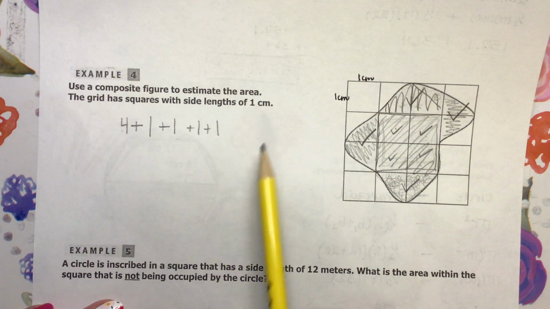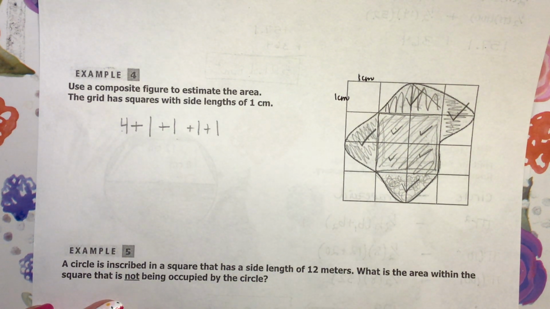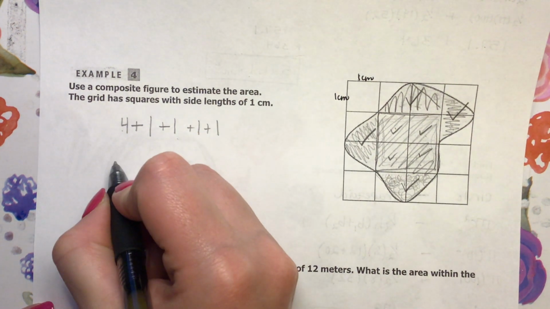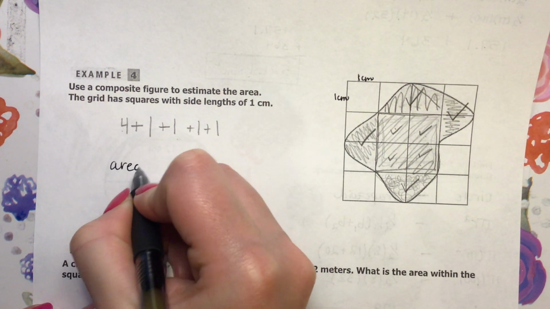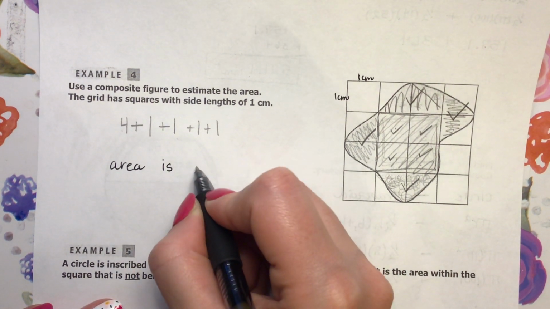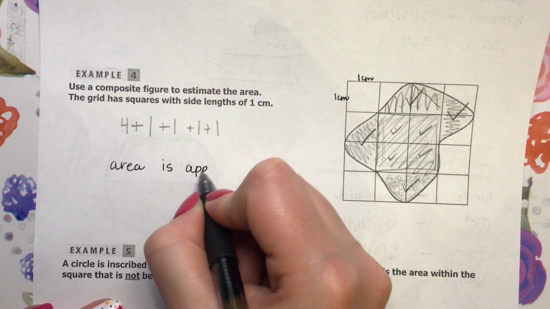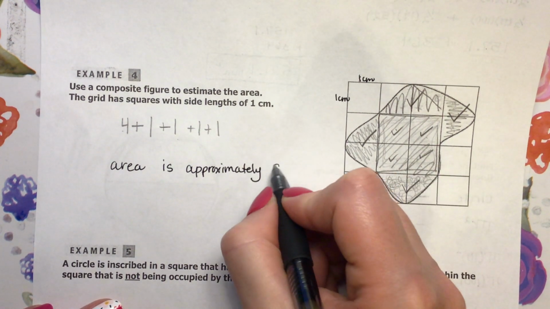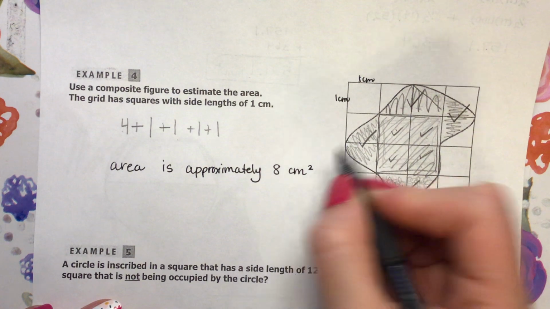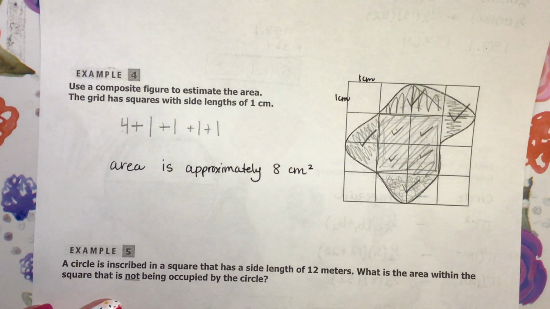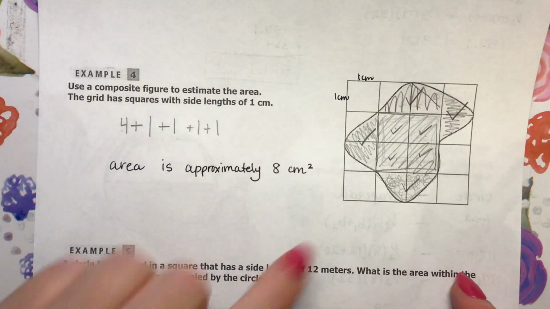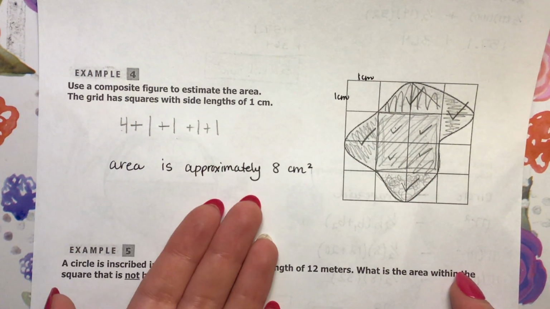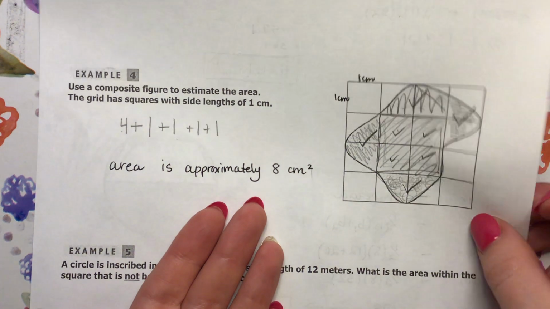Now I add all those up. So 4 plus 1 plus 1 plus 1 plus 1 is getting me an approximate area. So area is approximately 8 centimeters squared. So this, we were just using the grid to kind of aid us. That's not an exact answer, of course, but just from eyeballing.